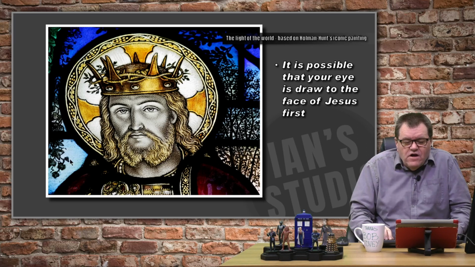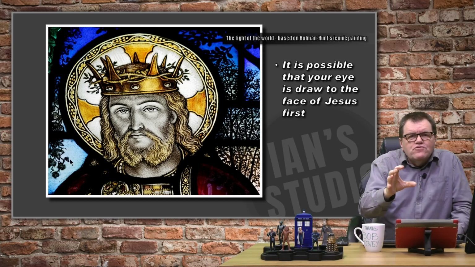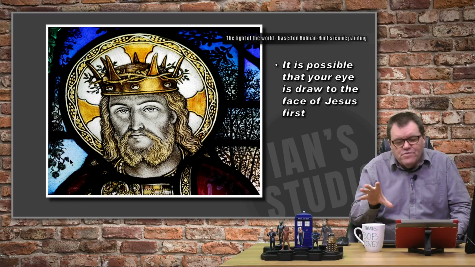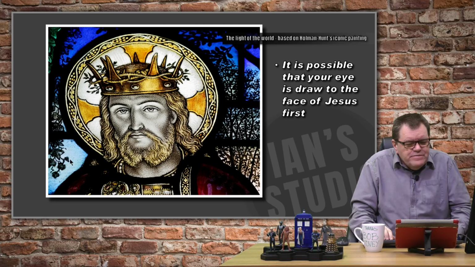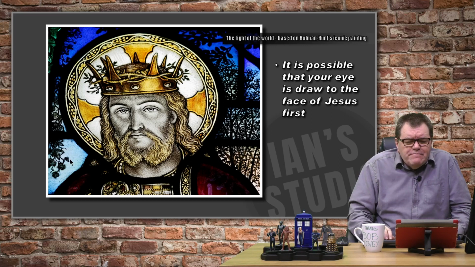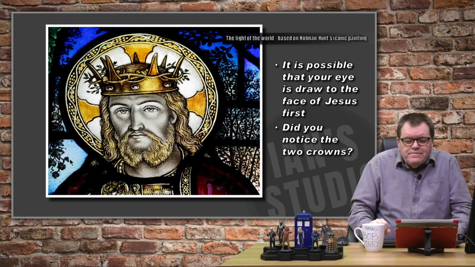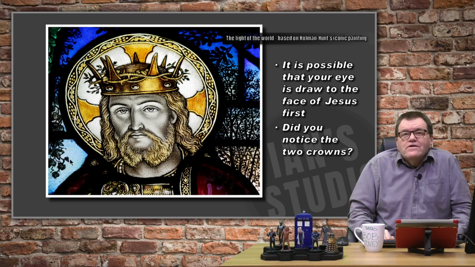Now, these are all separate photos. So maybe the first thing that your eye went to when you were looking at the details of this shot was the face of Jesus on there. Maybe your eye was drawn to that because it's one of the brightest areas of the image, and the eye is always drawn to the bright parts of an image. Was that the first thing that you saw? Maybe on there. But did you see that the crown is actually two crowns?